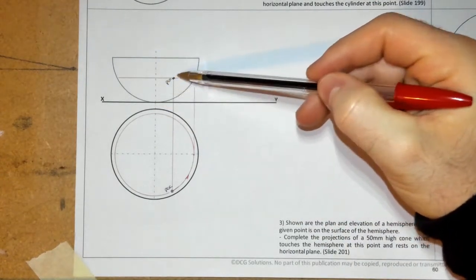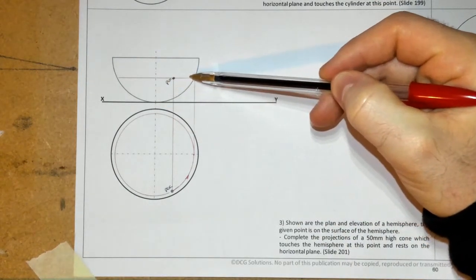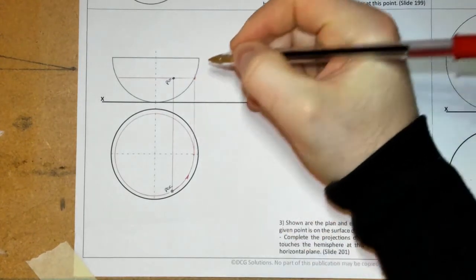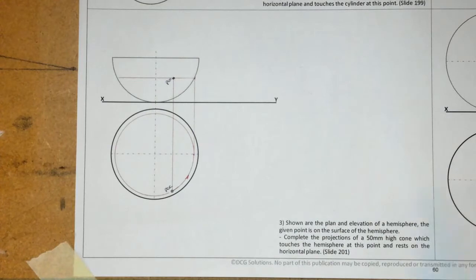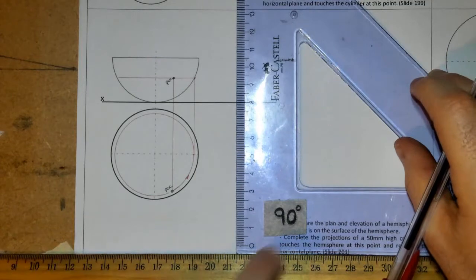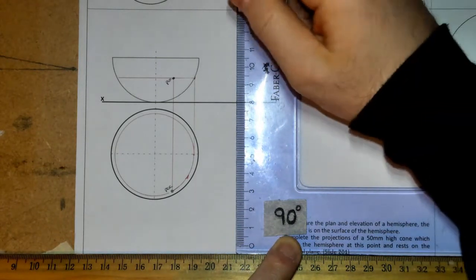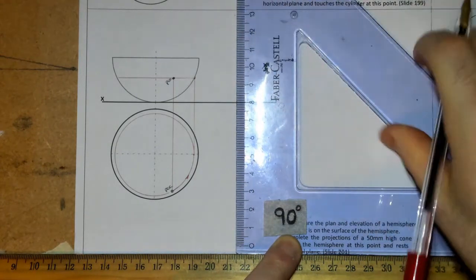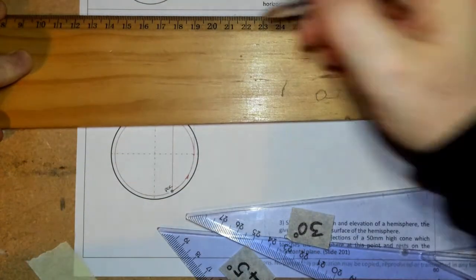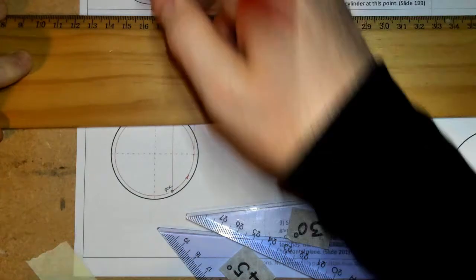But anyway, all I've done here is the point of contact has transferred over to this position, which is where we want it at the side of our hemisphere. And we're told that the cone is 50mm high and it touches the hemisphere, and it also is sitting on the horizontal plane. So it's 50mm height, I'm just going to measure 50mm above my XY line, up to there. I want to do a line across, because that's the height of it.